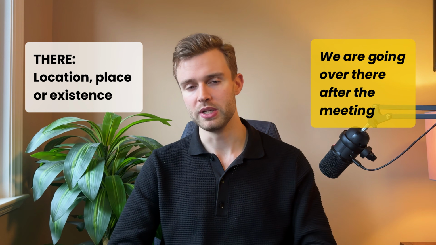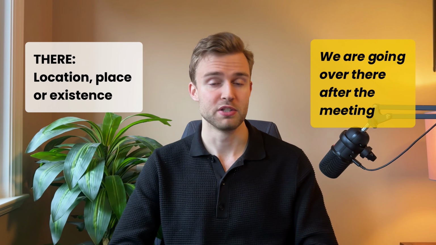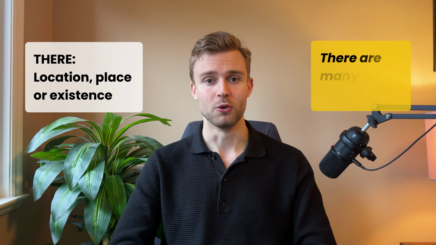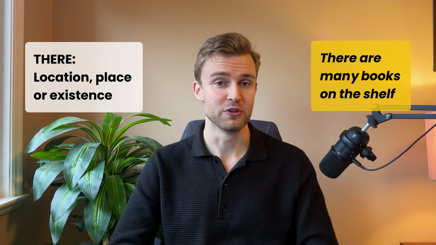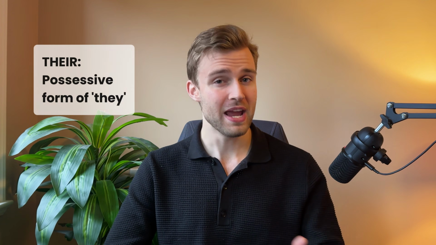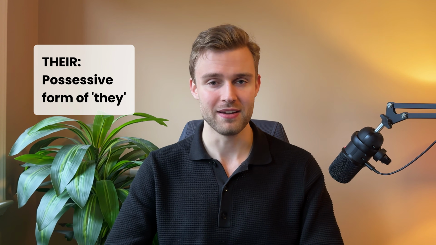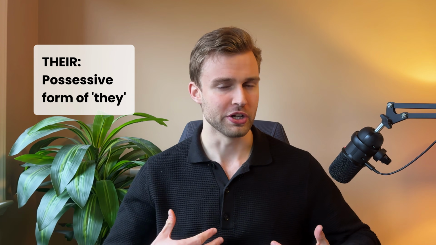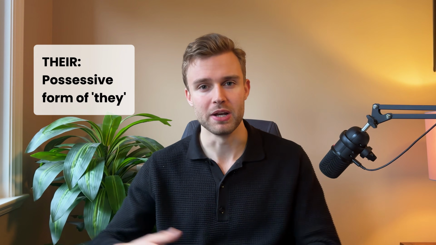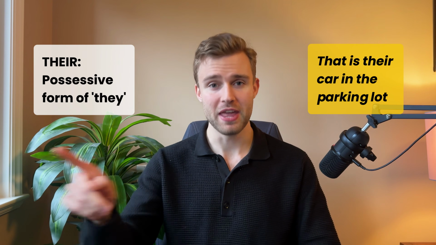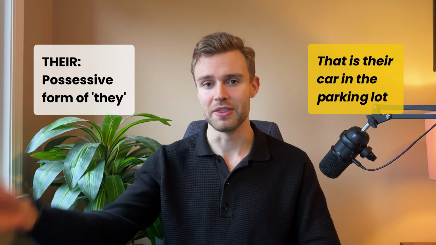For example, we are going over there after the meeting. This refers to location. Or there are many books on the shelf. This refers to existence. Their, with an I, is the possessive form of they. It shows ownership or possession. It tells you something belongs to somebody. For example, that is their car in the parking lot. The car belongs to them.